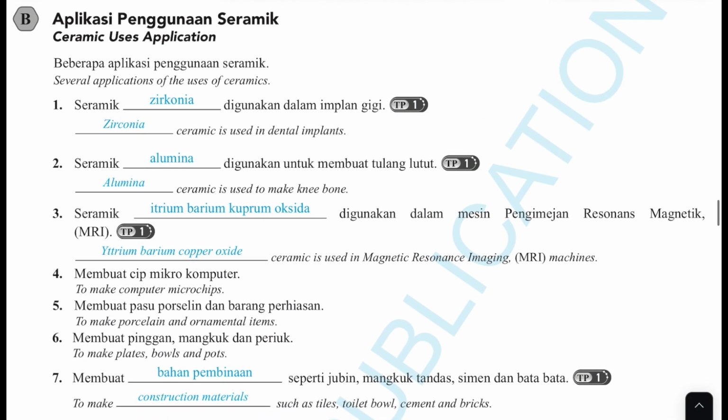Okay, ceramic uses application. Several application of the uses of ceramics. Zirconia ceramic is used in dental implants. Alumina ceramic is used to make knee bone, tulang lutut. Yttrium, barium, copper oxide ceramic is used in magnetic resonance imaging, MRI, machines, to make computer microchips, to make porcelain and ornament item, to make plates, bowl and pots, to make construction materials such as tiles, toilet bowl, cement and bricks.